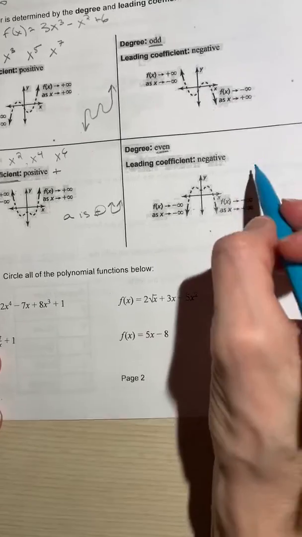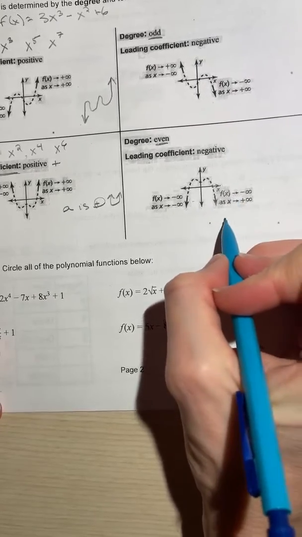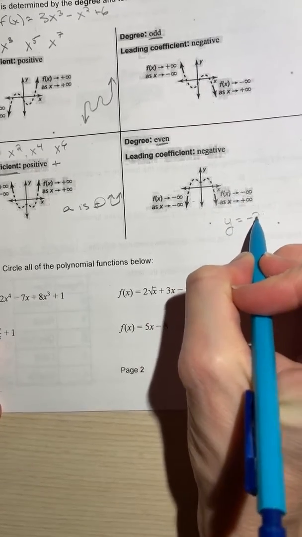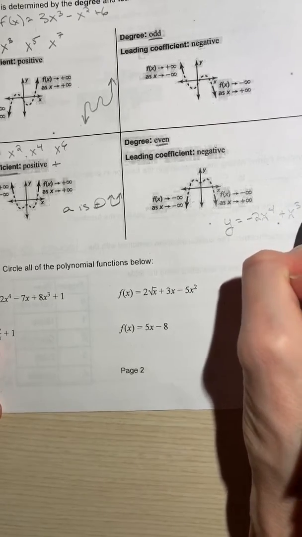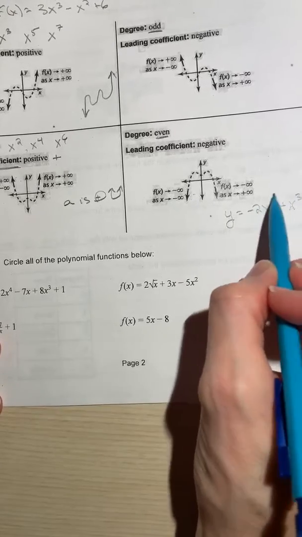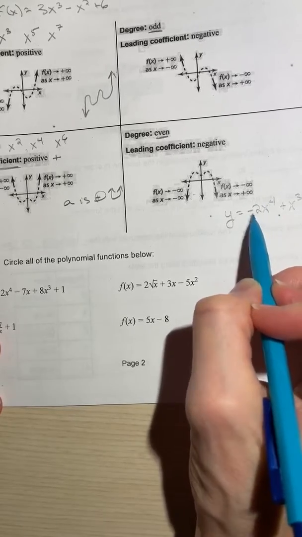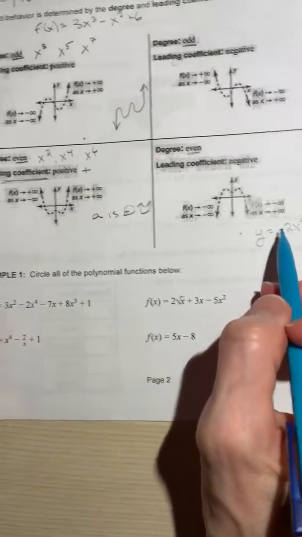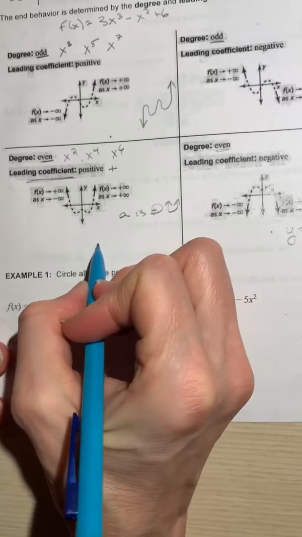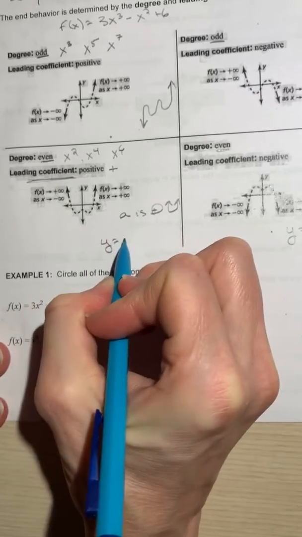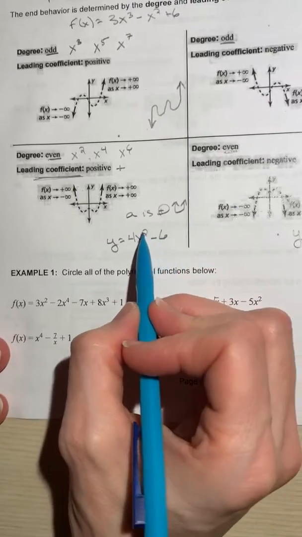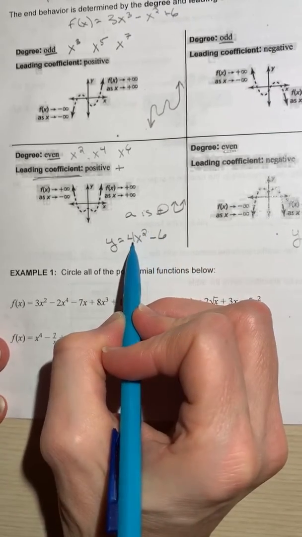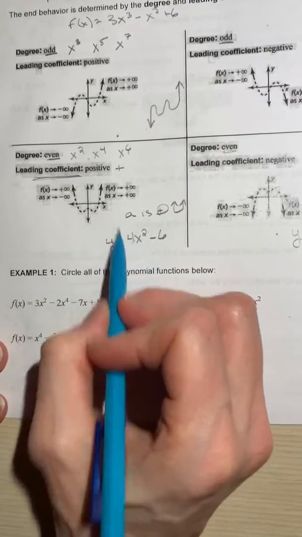So for example, you could have something like negative 2x to the fourth plus x to the third minus x. Even degree, negative leading coefficient, pointing down. An example over here would be y equals 4x squared minus 6. Even degree, positive leading coefficient, graph would point up.